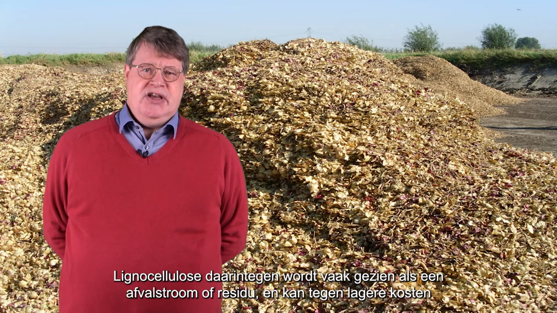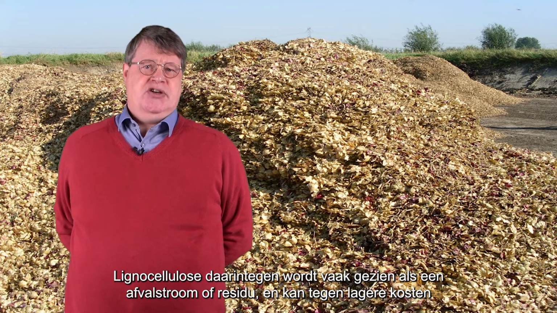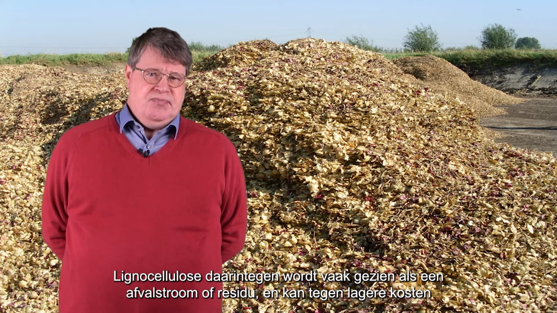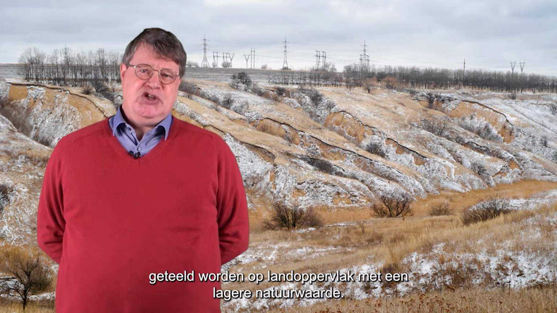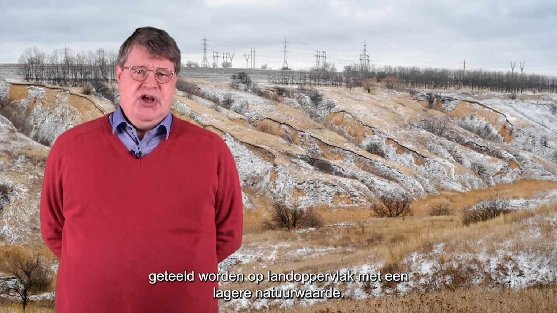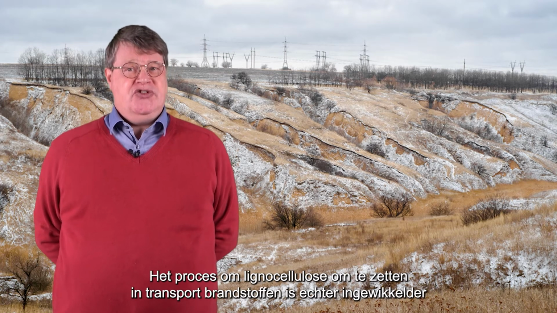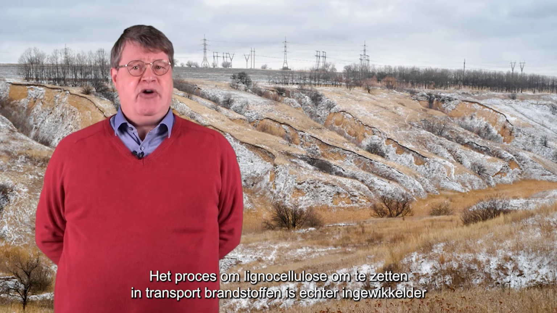Lignocellulose, on the other hand, is often considered a waste or a residue. We can also grow it at low cost on land that is less suited for agriculture. The process to convert lignocellulose into transport fuels is, however, more complicated and takes more effort.